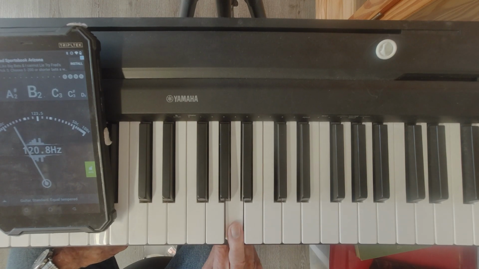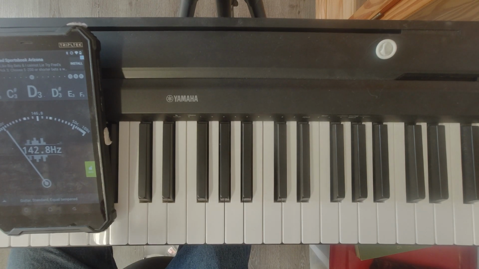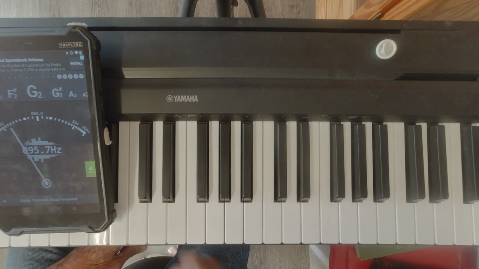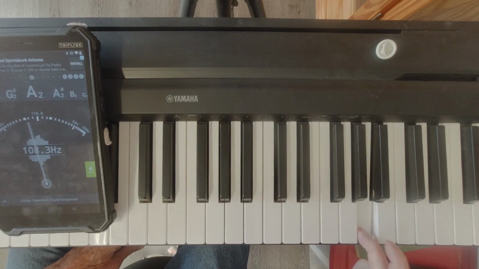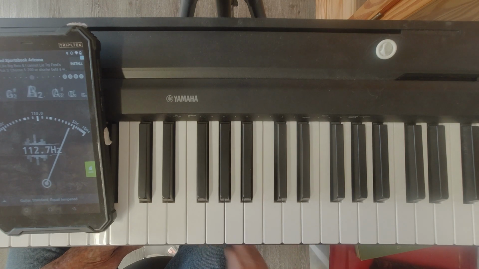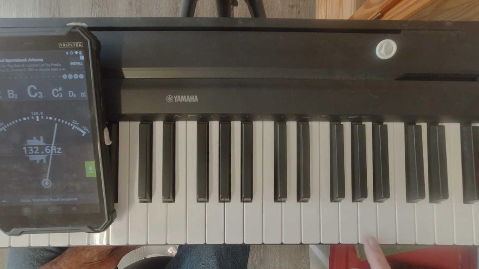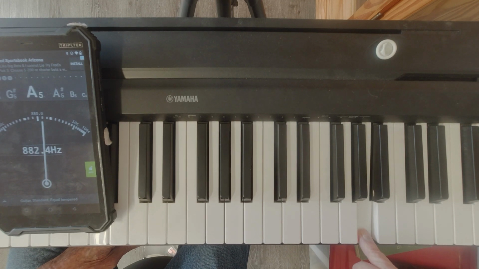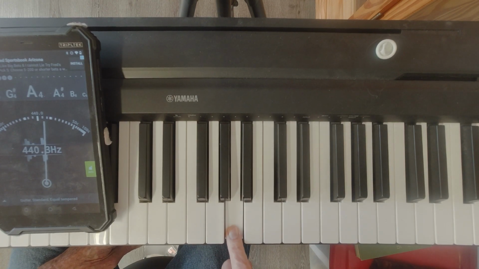And it's important because the reason it's got the letter A is because it's important to tuning pianos. Now we'll go up here to the next one. What is 440 times 2? It should be 880. You'll notice that my piano is just a little bit off, but it's 879. Okay, so that's 882. That's twice as much as 440.